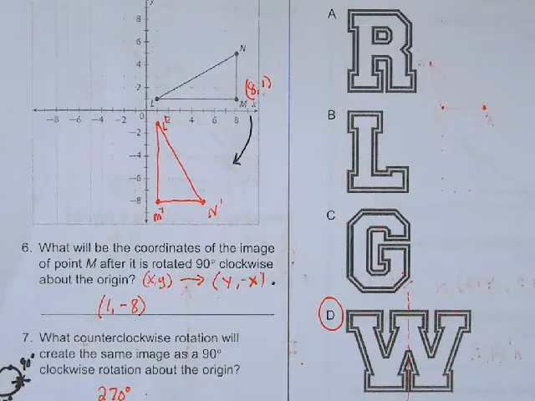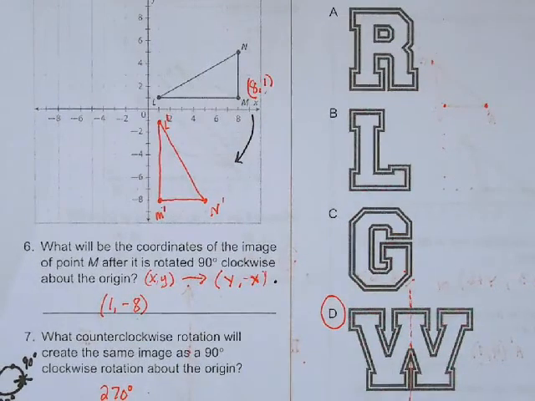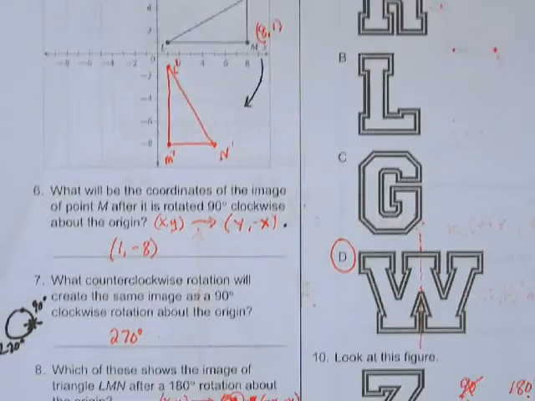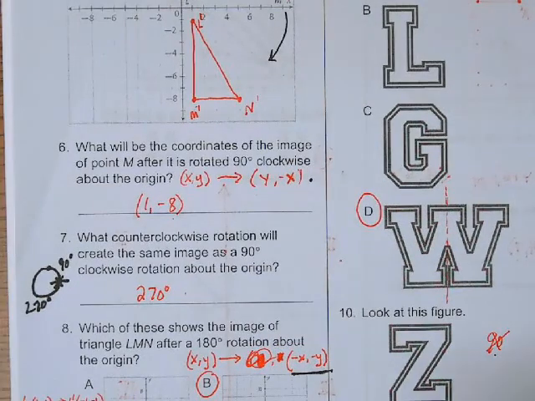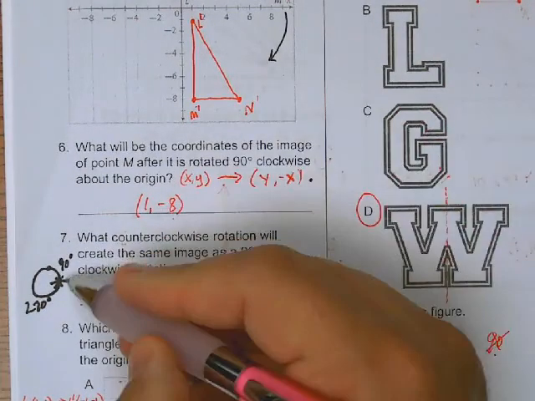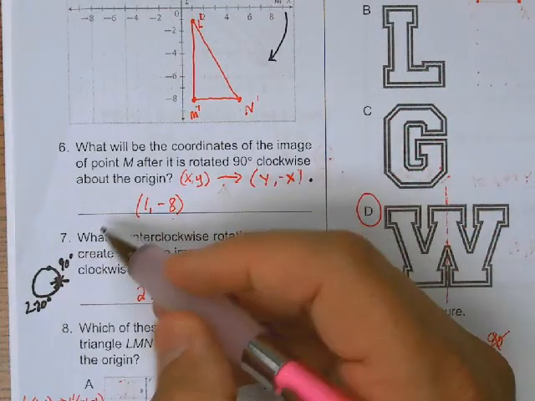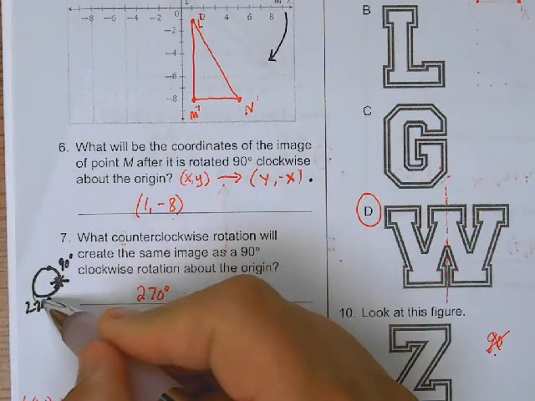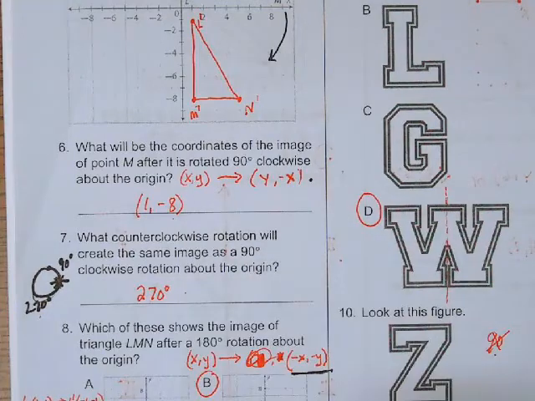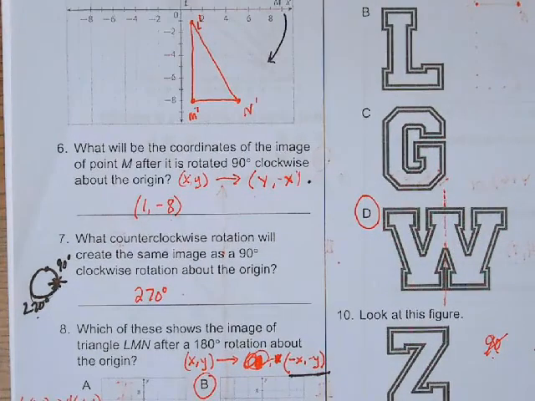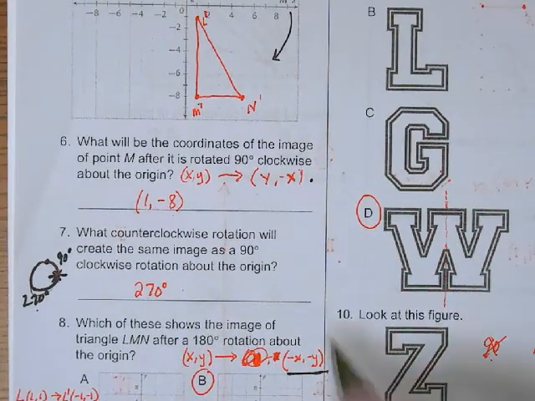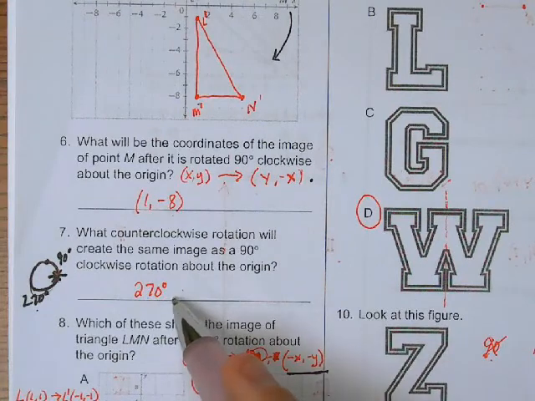What counterclockwise rotation will create the same image as a 90 degrees clockwise rotation? Well, you actually don't even need to look at the graph to figure that out. If you look at a circle, if I go this direction, that's 90 degrees. And if I go this direction, that's 270, and you end up in the same spot. So the counterclockwise rotation would be 270 degrees.